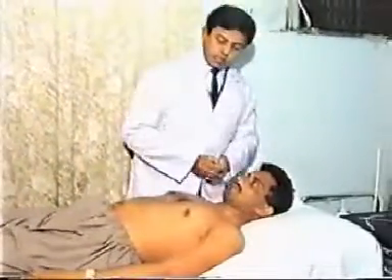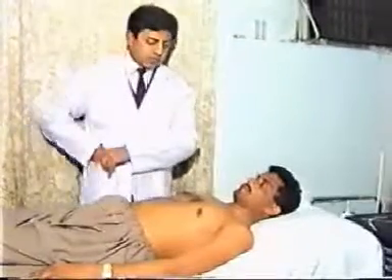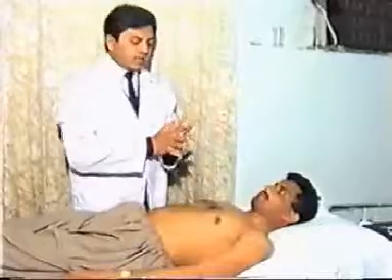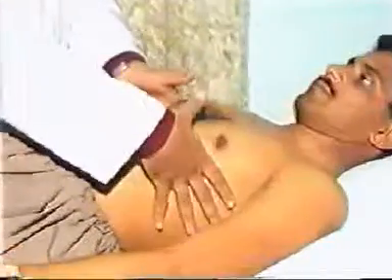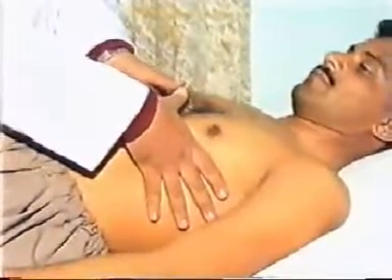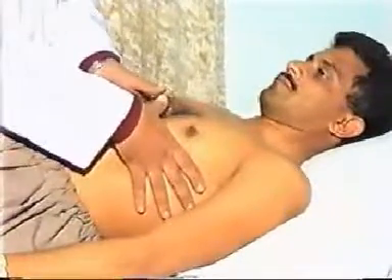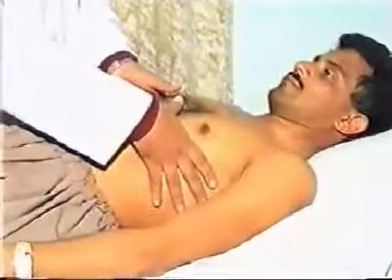The next step is the chest movements. And for chest movements, you spread out your fingers and grasp the chest on both sides. Now you bring the thumbs towards the midline, and you ask the patient to take a deep breath, and you look at the movement of the thumbs.